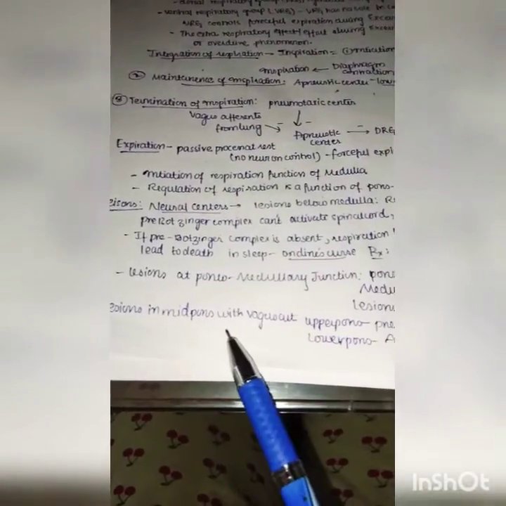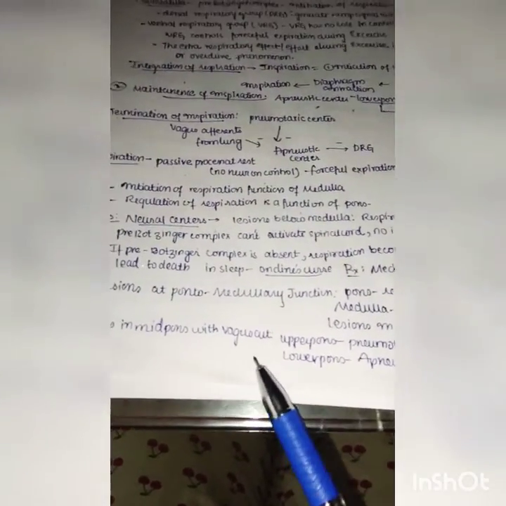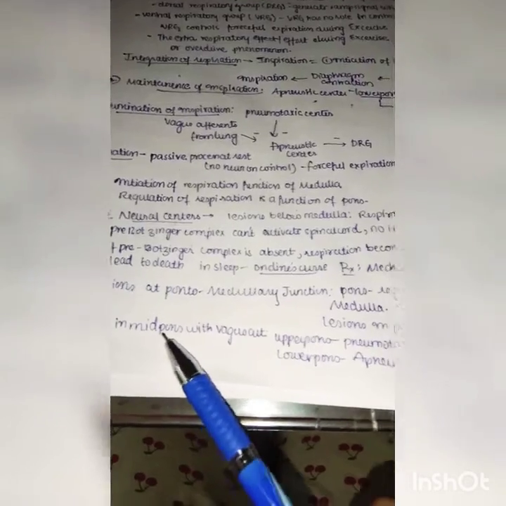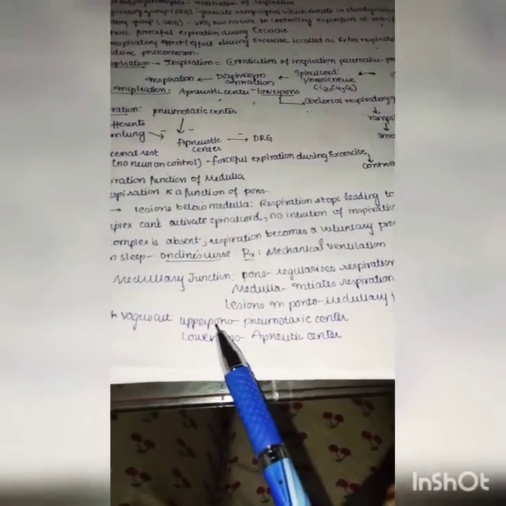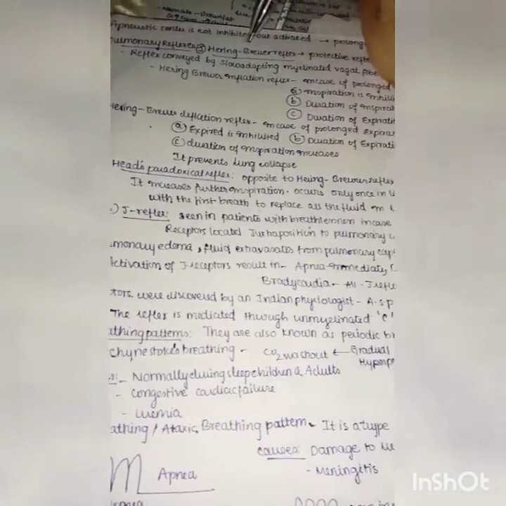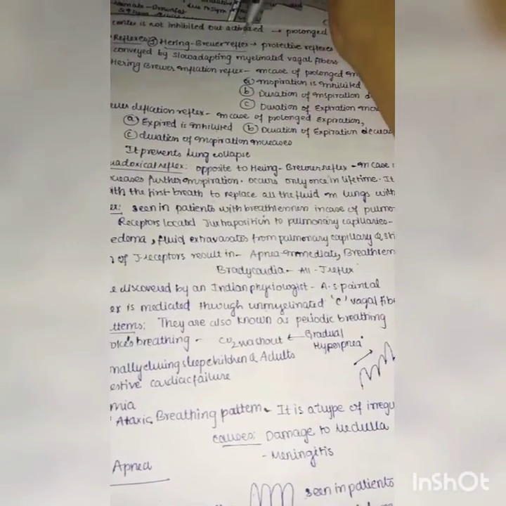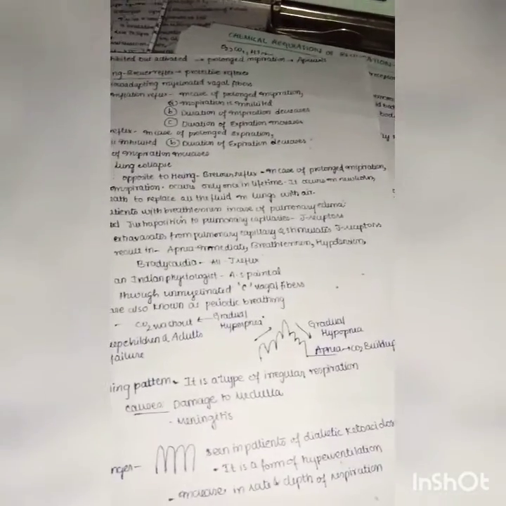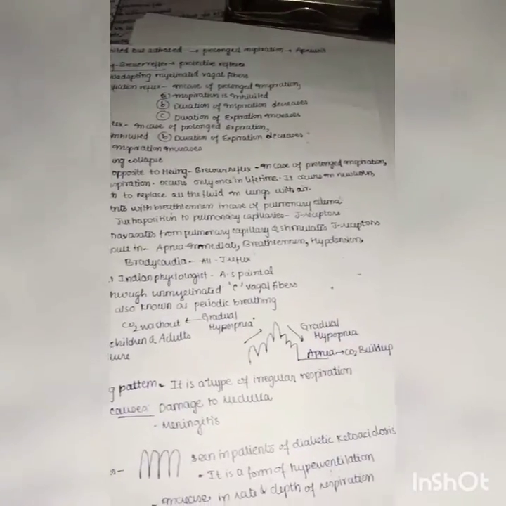Next, coming to lesions in the mid pons with vagus cut out. If the vagus is cut and there is also a lesion in the mid pons, then, normally the upper pons is the pneumotaxic center and the lower pons is the apneustic center. So when the apneustic center is not inhibited but activated, there is prolonged inspiration, leading to apneusis.